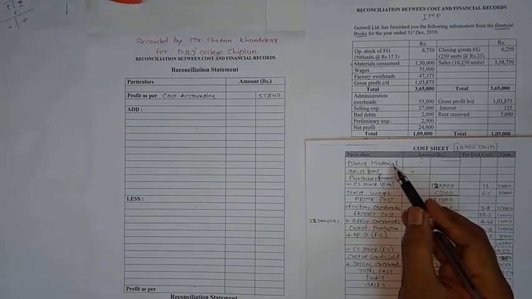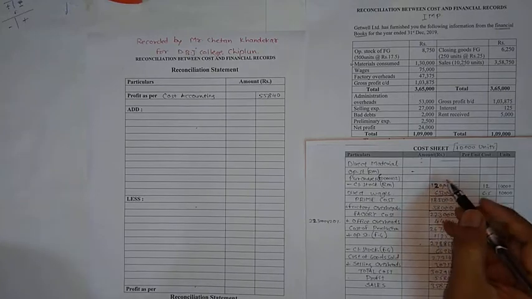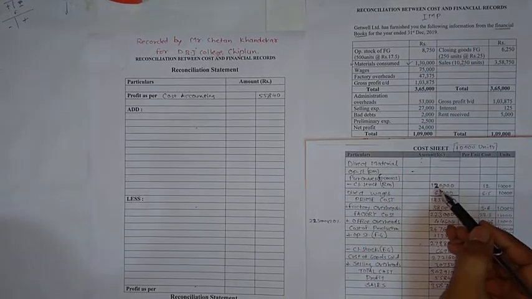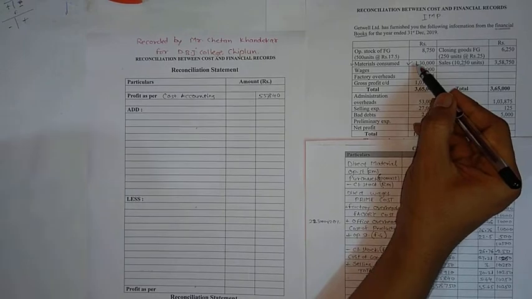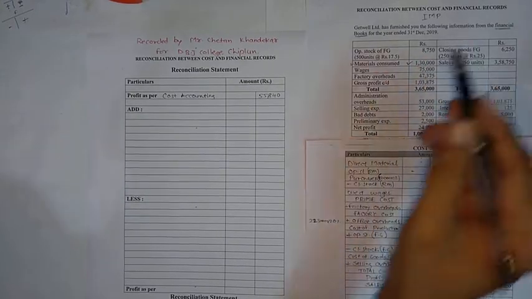First is material cost. As per costing it is 1,20,000, and as per finance it is 1,30,000. So as per costing it is less, and as per finance it is more. So as per the format given to you, you have to find out whether this amount should be added or deducted. Now as 10,000 is more excess in financial accounting, this amount will be deducted.